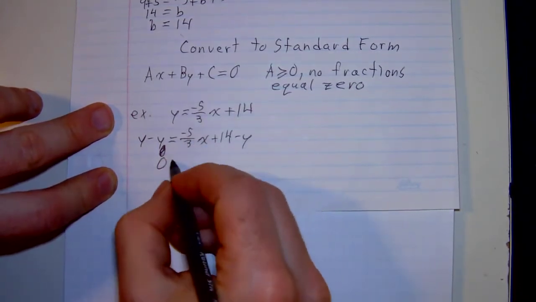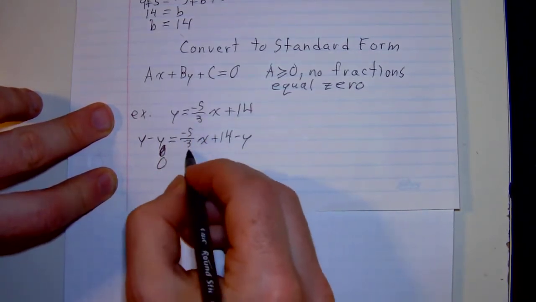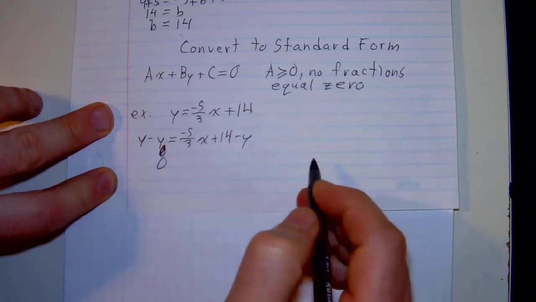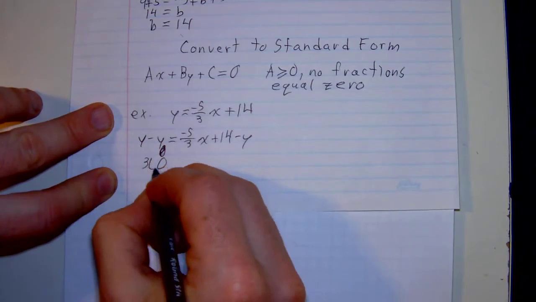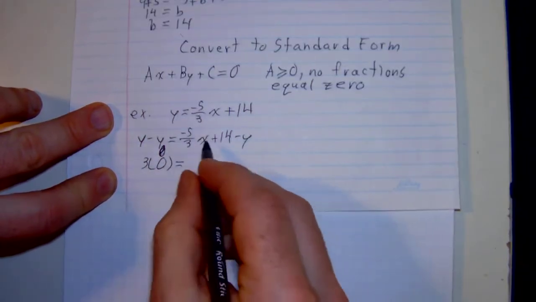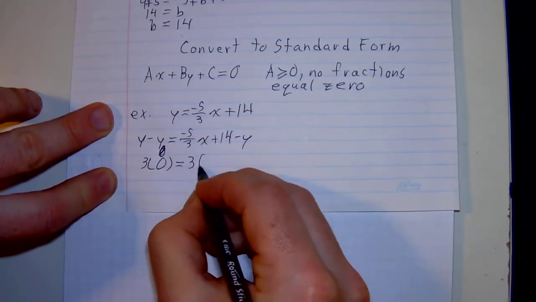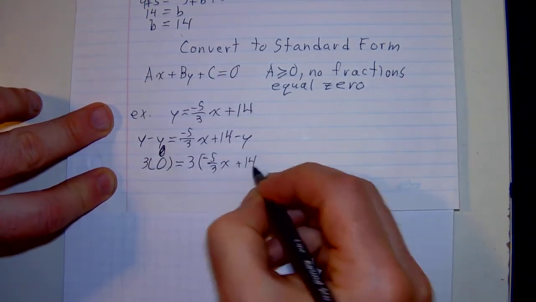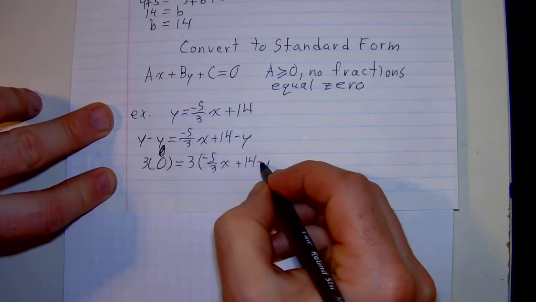And now I have this fraction, negative 5/3, and we're not allowed fractions. So I'm going to multiply the entire equation, both sides, by this denominator. So 3 times 0. Over here, we're going to go 3 times negative 5/3 x plus 14 minus y.